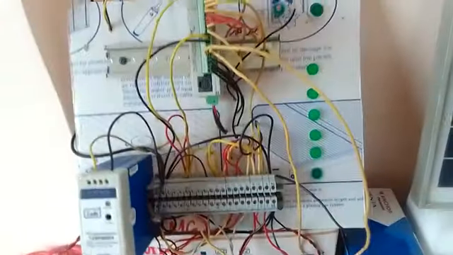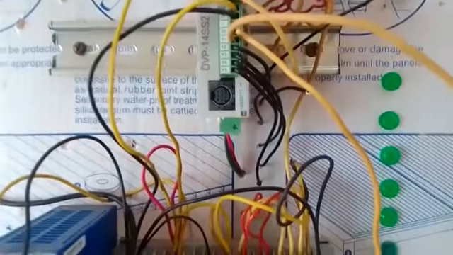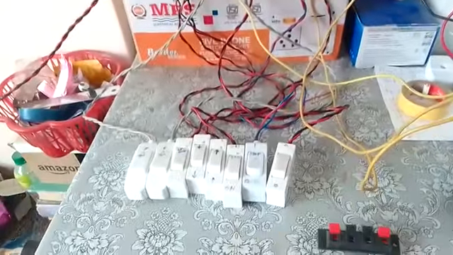This is the PLC, Delta PLC 14SS2, transistor type, and we can run it. I have made this arrangement, just some switches. I will run this.